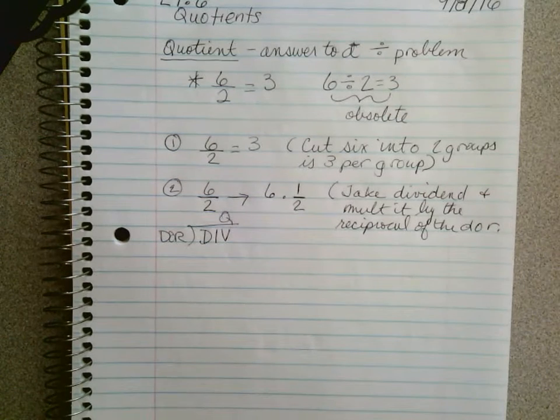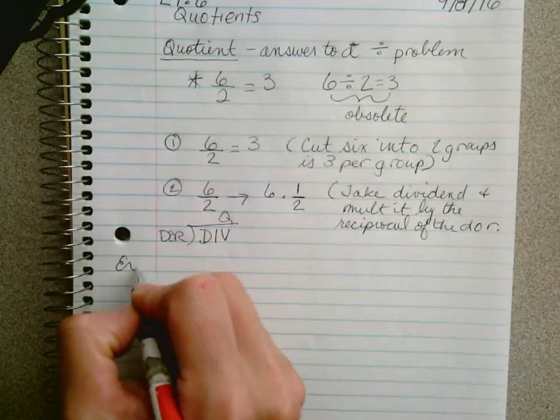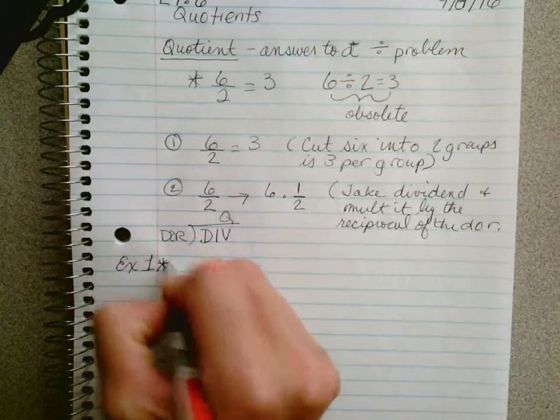So instead of performing the division, you can multiply by the reciprocal of the divisor. And knowing that helps in some of the more difficult divisions that we do. Obviously now you're thinking that these are easy enough that you don't need to do that, but we're going to look at that anyway. So here's example 1. These are my examples. These are not going to be in your book.